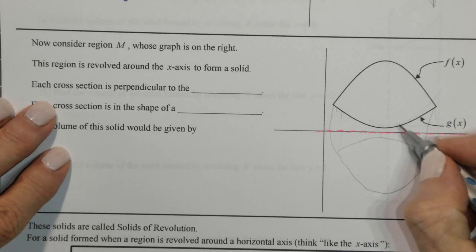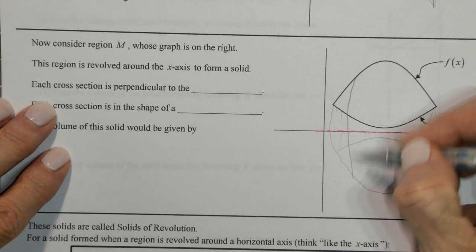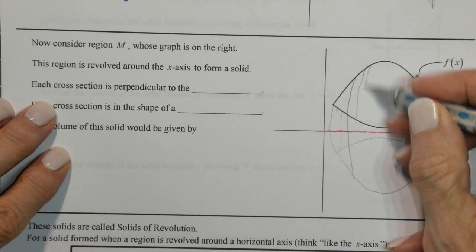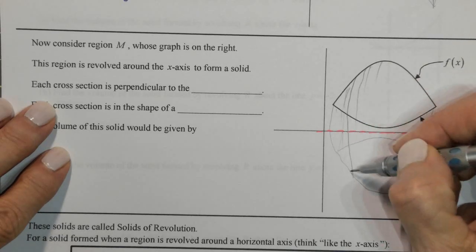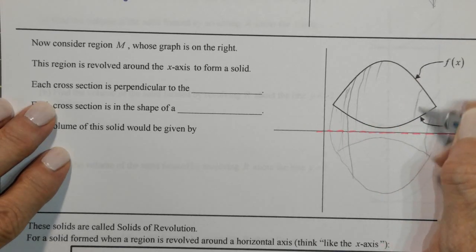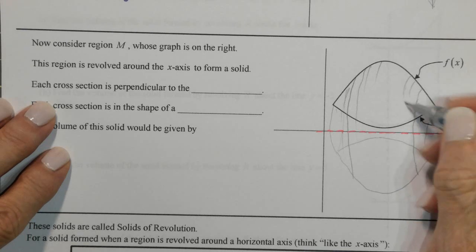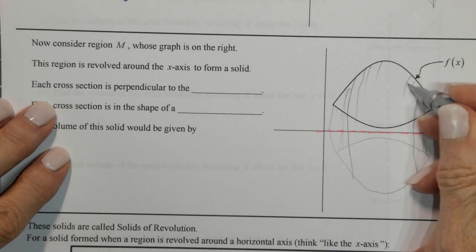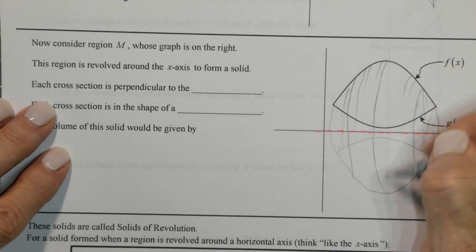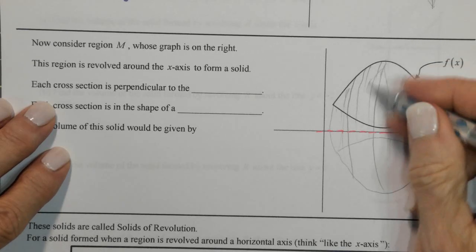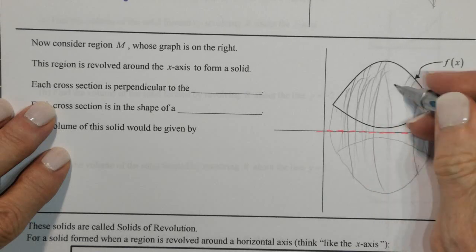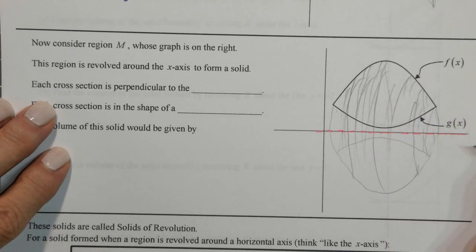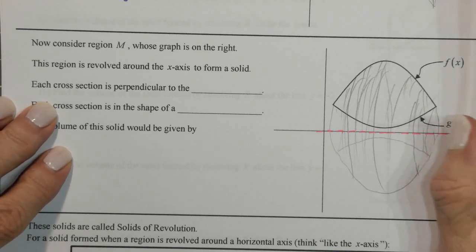The solid will just be on the outside, right? So we have that empty middle, and then we have that solid around the outside. So maybe you can envision it, maybe you can't. It really doesn't matter when it comes to finding the volume.